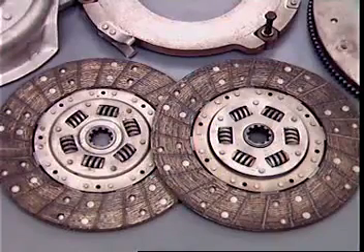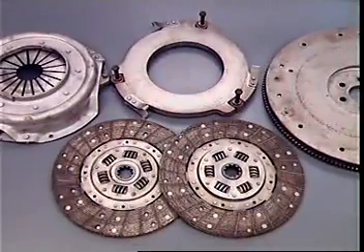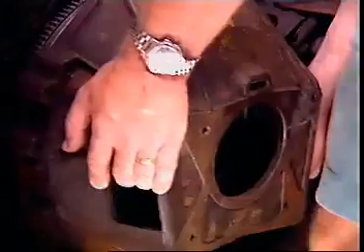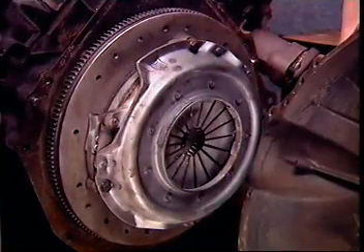Two or more clutch plates can be used to form a multi-plate clutch, increasing the number of facings and torque capacity. They are useful where a reduction in diameter is advantageous or where increasing the spring strength is undesirable.